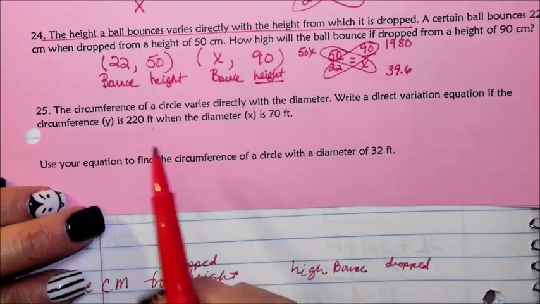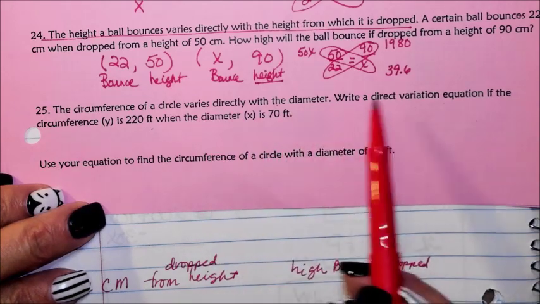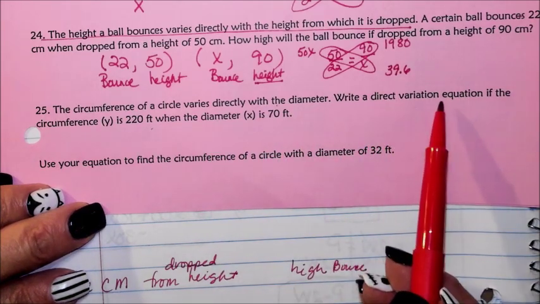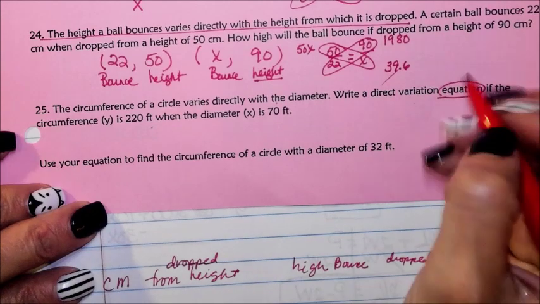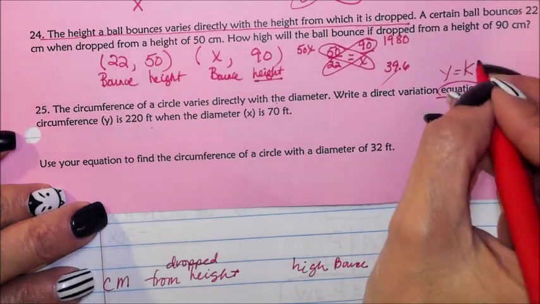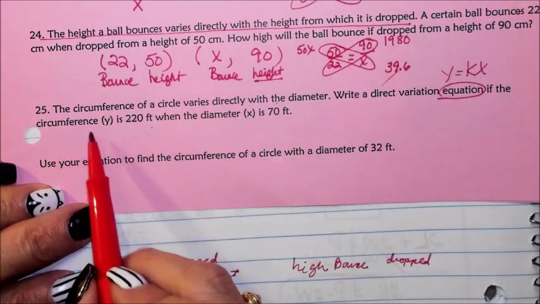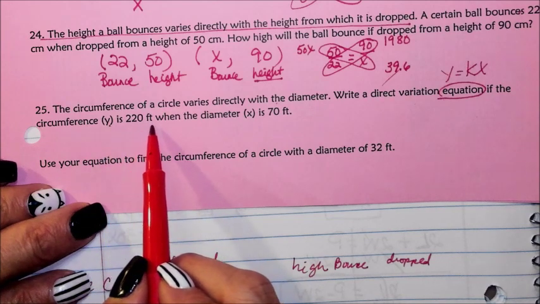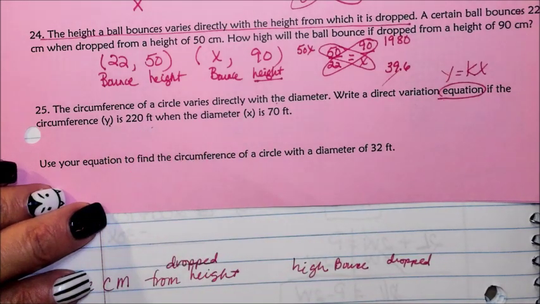All right, so the circumference of a circle varies directly with the diameter. Write the direct variation equation. Now, when you see that, that's different. That's y equals k times x. If the circumference y is 220 feet, when the diameter x is 70 feet.